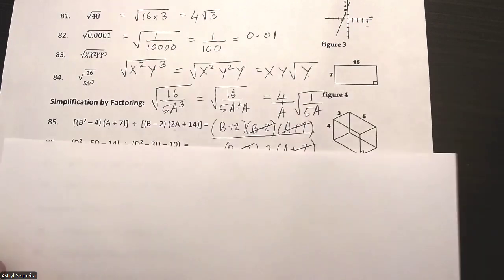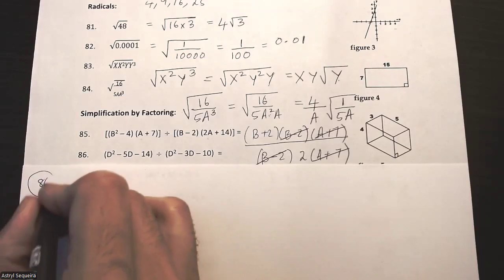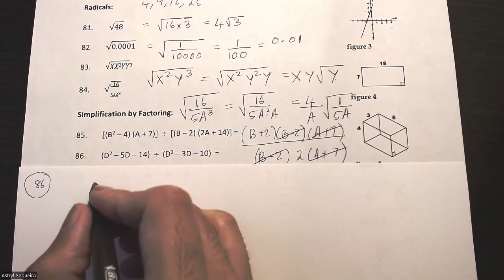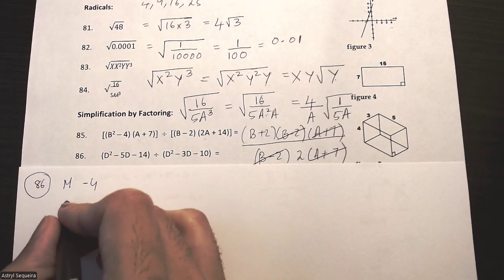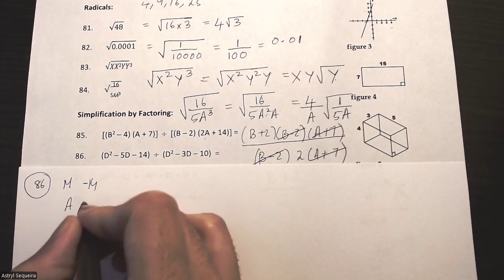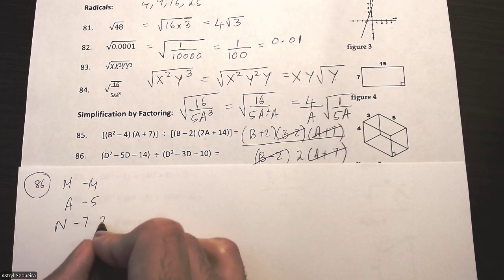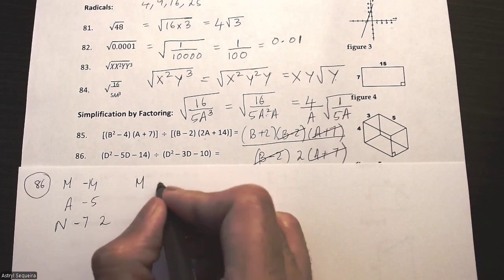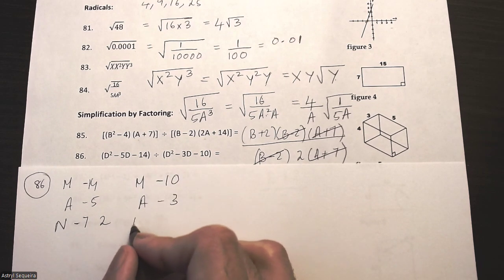Do the next one, 86 over here on this paper. That is a simple trinomial there. I can factor it with my man method. So what multiplies to negative 14 and adds to negative 5? So that's negative 7 and 2. And that's a simple trinomial again. So what multiplies to negative 10 and adds to negative 3?